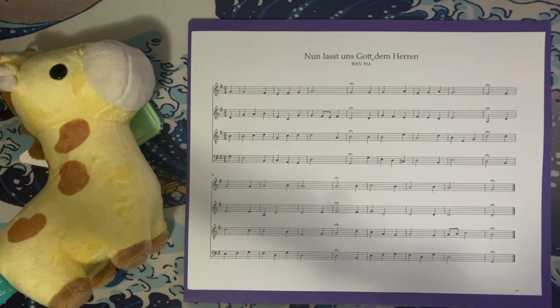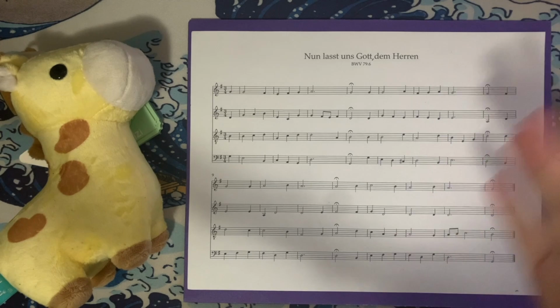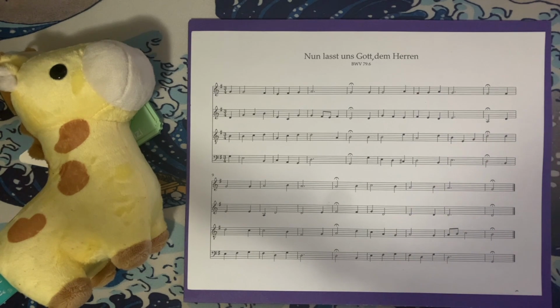Bach's chorale harmonizations. Today we're looking at Nun lasst uns Gott, dem Herrn, which translates to, Now let us to God, the Lord. This is a pretty interesting chorale actually. It looks deceptively plain on the page, but it has some quirks about it that make it unusual, all things considered. So we're going to hop right into the analysis and we will talk about it as we go along.